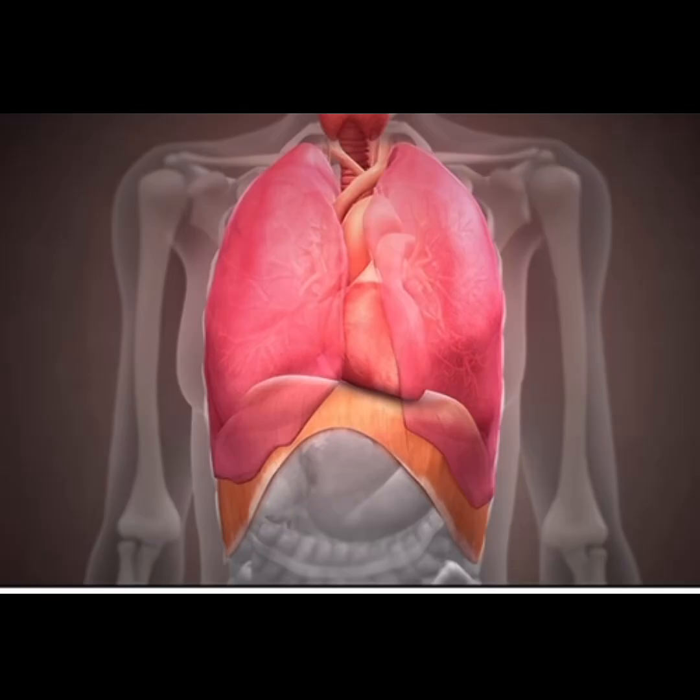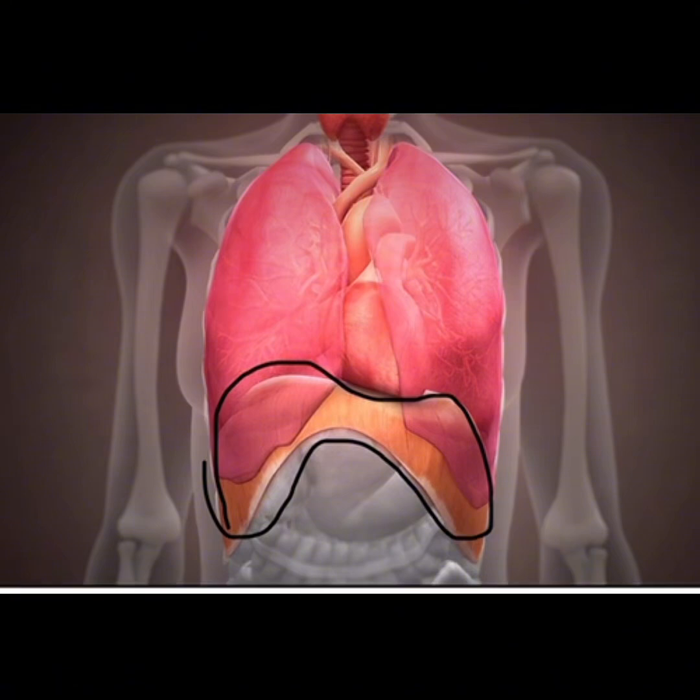Here we also have a muscle. It's called the diaphragm. This diaphragm separates the thoracic cavity from the abdominal cavity. And what is the function of the diaphragm? The diaphragm helps us in two important processes, inhalation and exhalation.